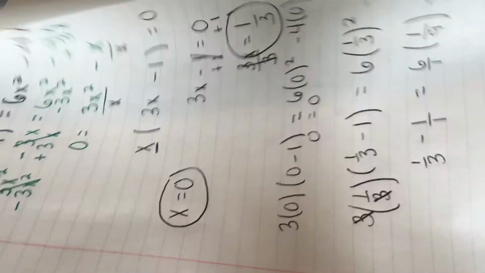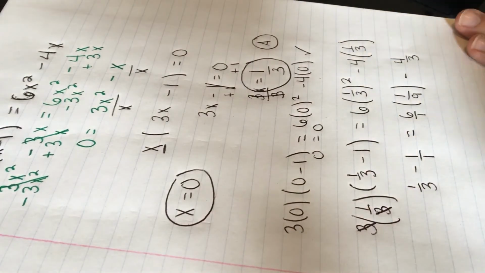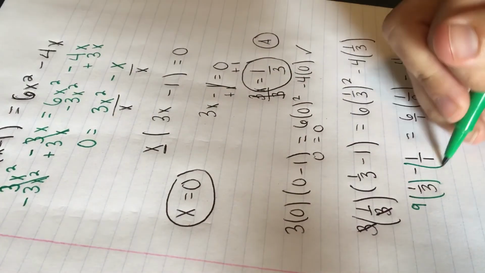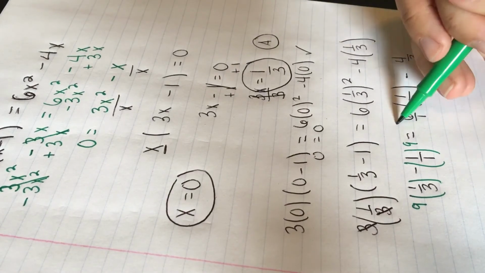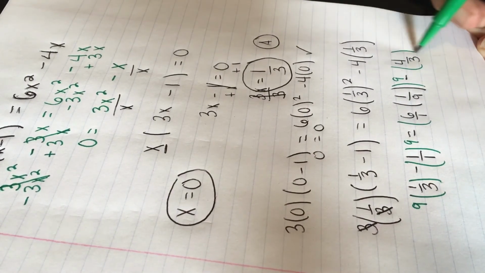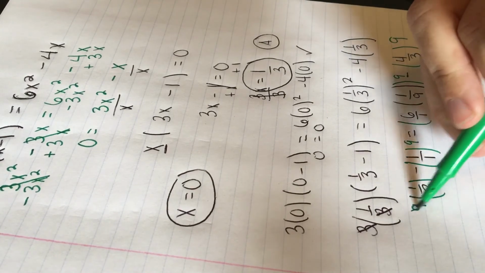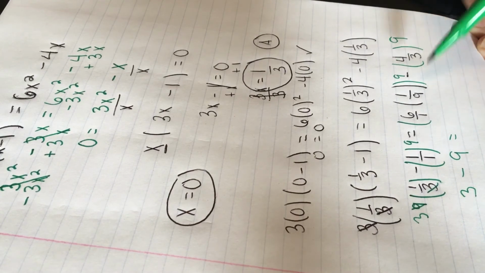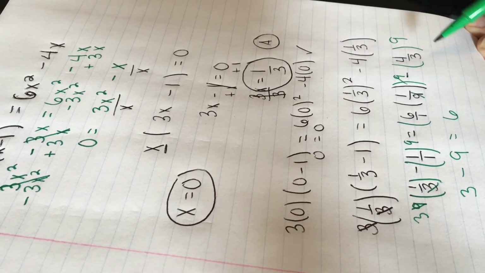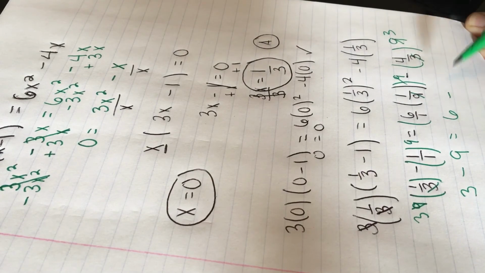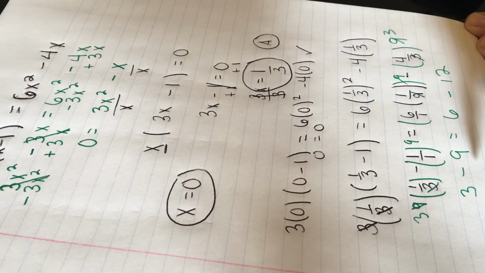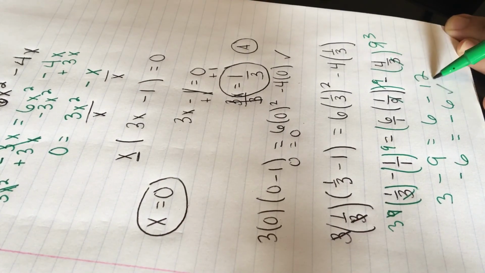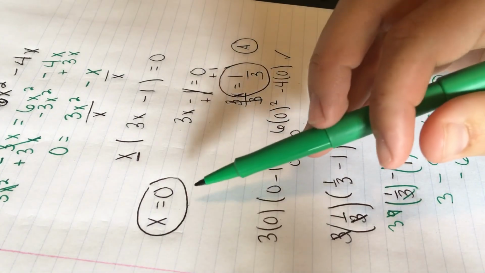Okay, now I'm going to get rid of my denominators. So I'm going to multiply everything by 9. All right, so 3 goes into 9 3 times. So 3 minus 9 equals, those are going to cross out, 6 minus 12. 3 minus 9 is -6, and 6 minus 12 is -6. So that checks out as well. So we have our 2 solutions, 0 and 1/3.